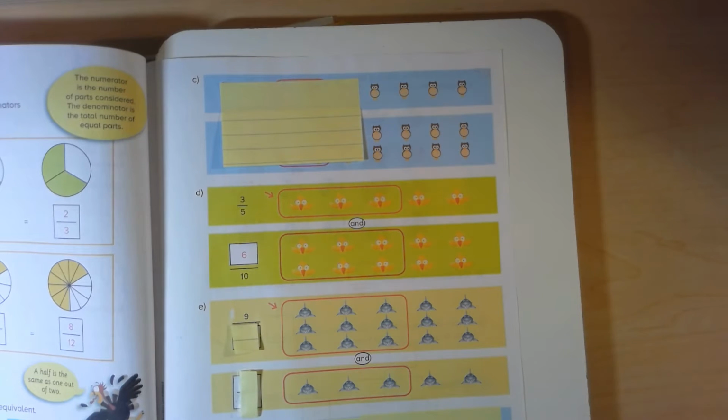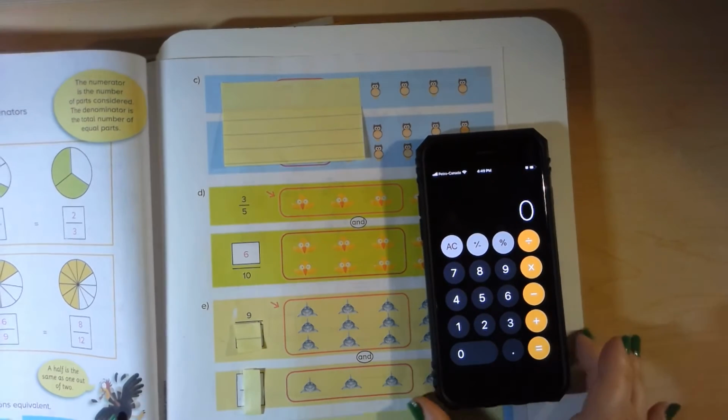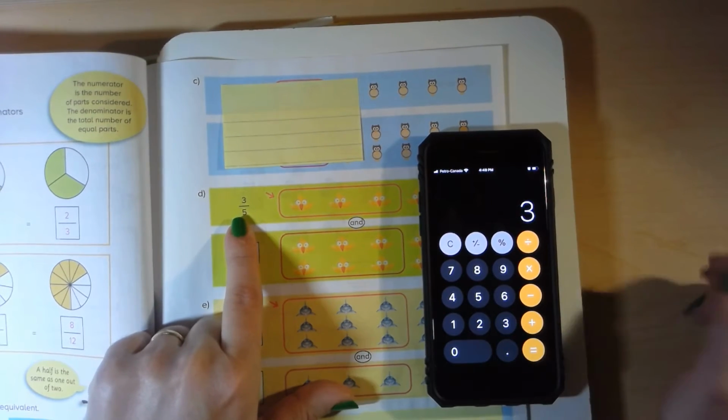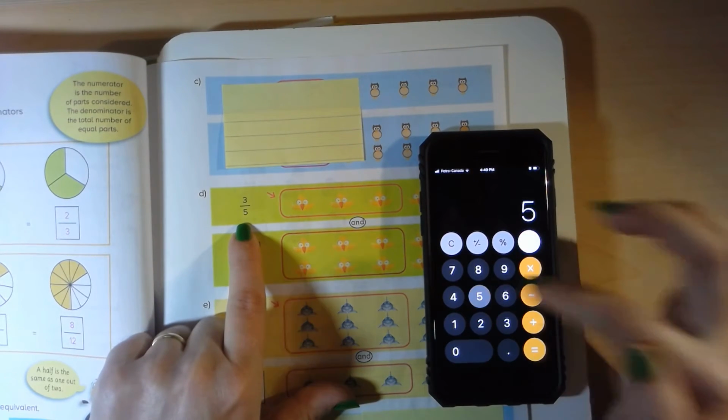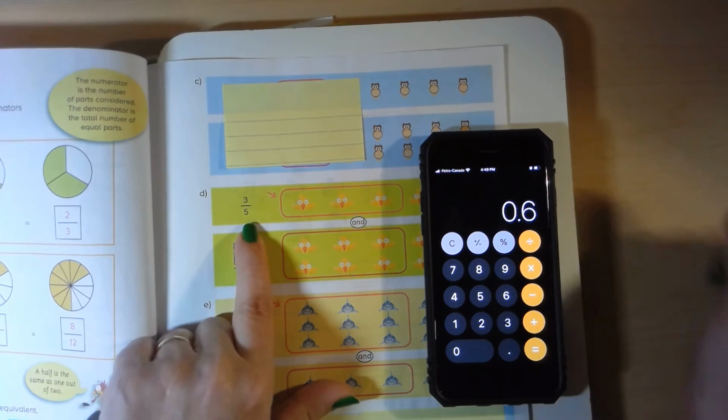Now, I know some of you are going to say, how in the world can 3/5 equal the same as 6/10? I'm going to prove it to you with my calculator.